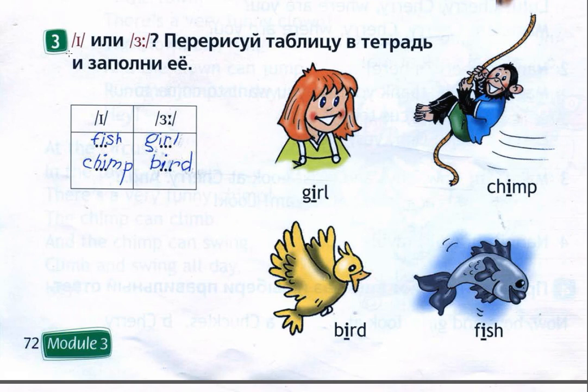Boys and girls, we must do exercise number 3. Перерисуй таблицу в тетрадь и заполни ее. Звук И, the words girl, chimp, bird, fish. Заполняем таблицу. Звук И: chimp, fish. Звук: girl, bird.